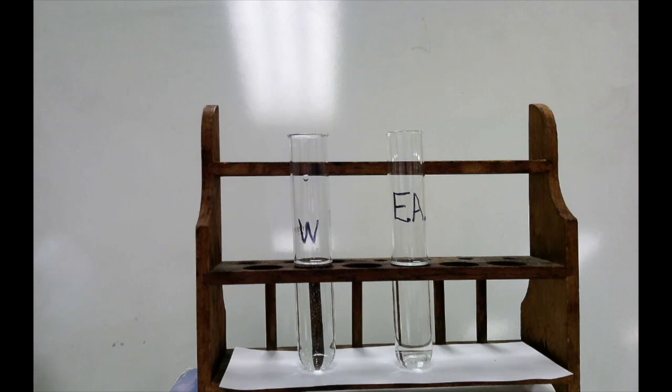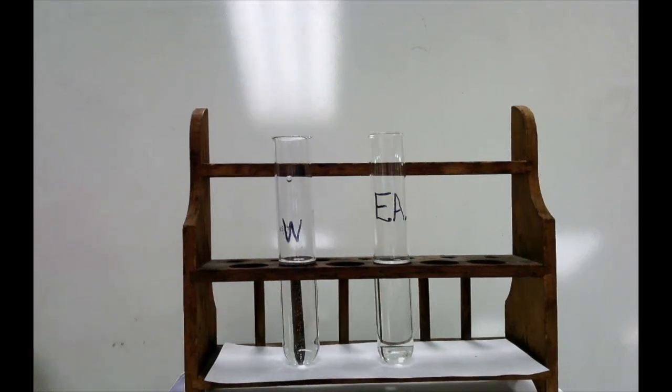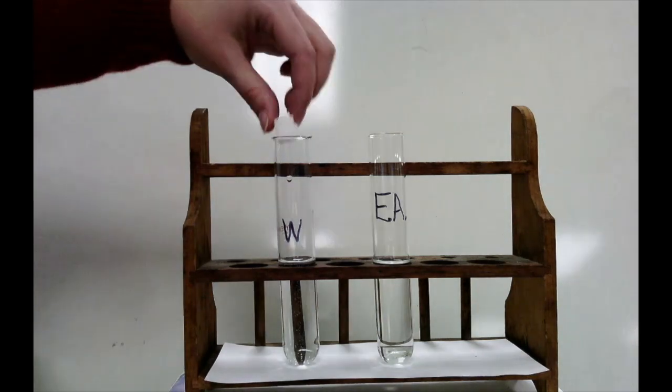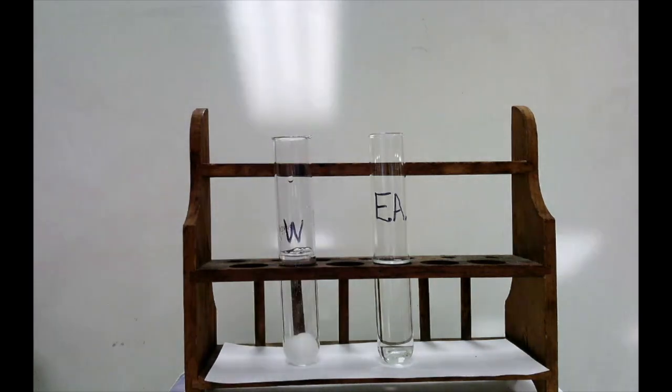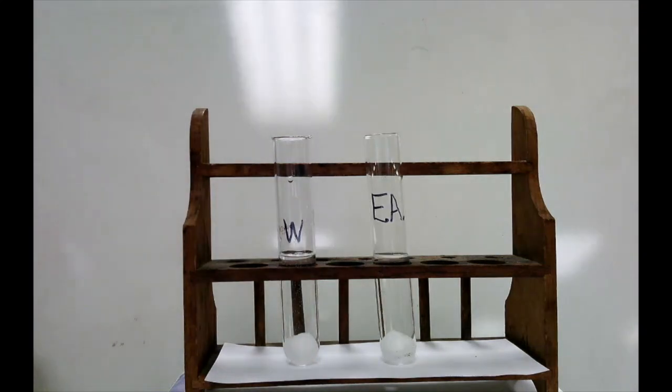So what I'm going to do now is put a sugar cube in both the test tube of water and the test tube of ethyl alcohol. And we're going to observe what happens to the sugar over time. Now to make this go a little faster, we're going to show the video at about 8 times speed.